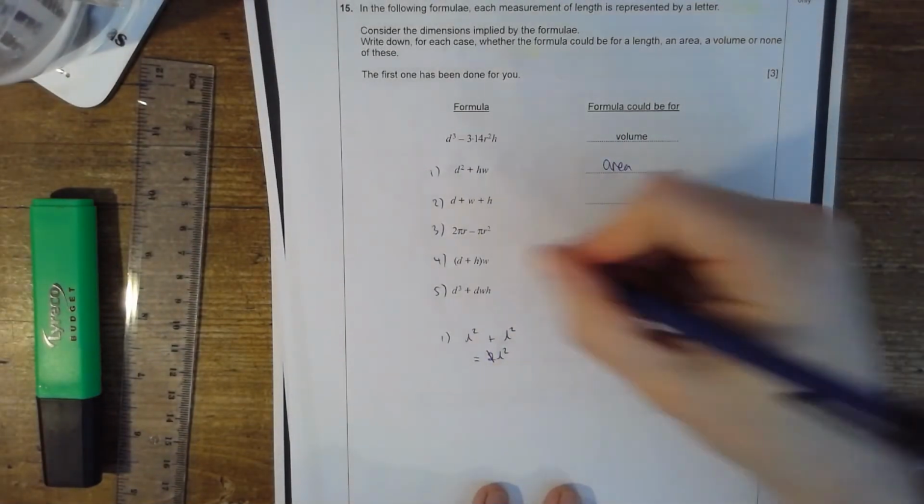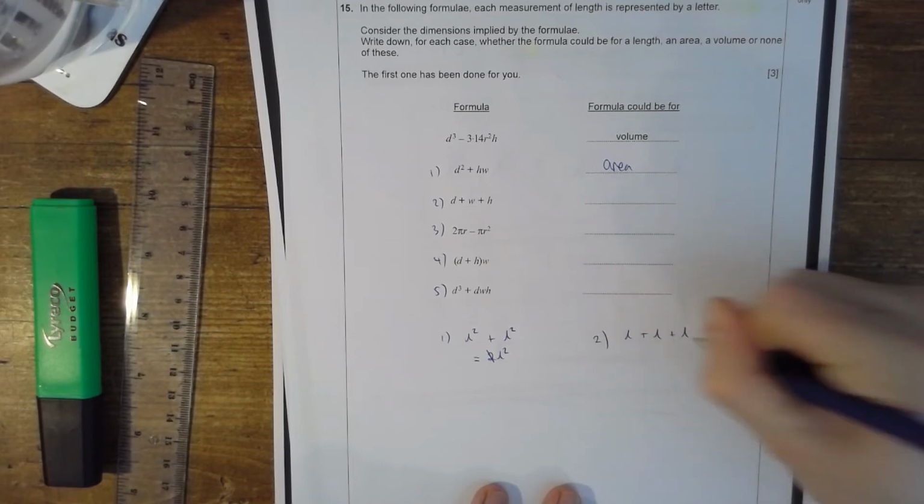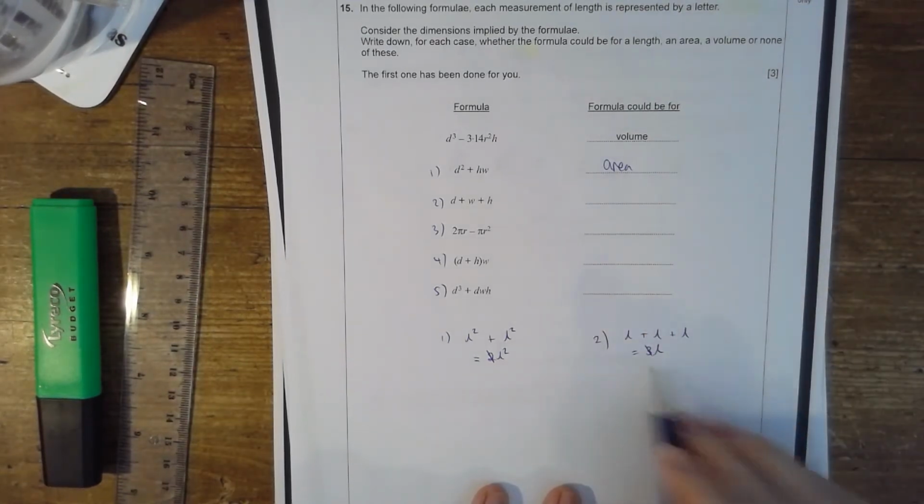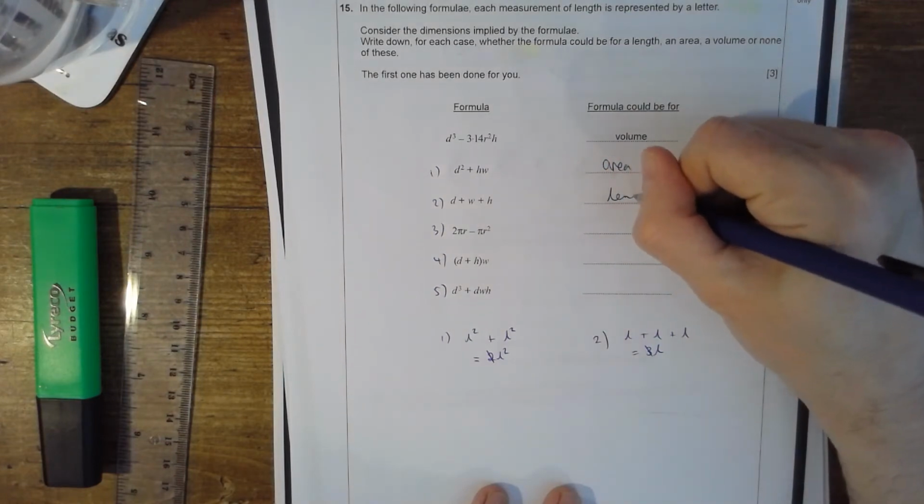Number 2, we've got L plus L plus L. L plus L plus L would be 3L. Ignore any numbers that aren't powers. L on its own would just be a length.